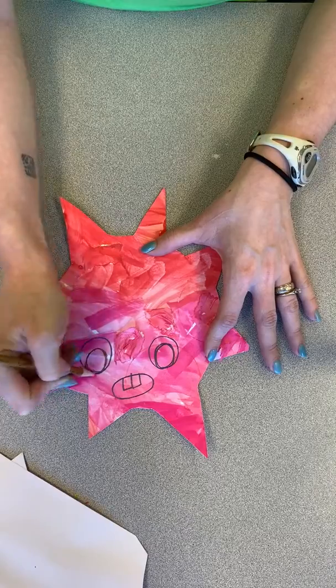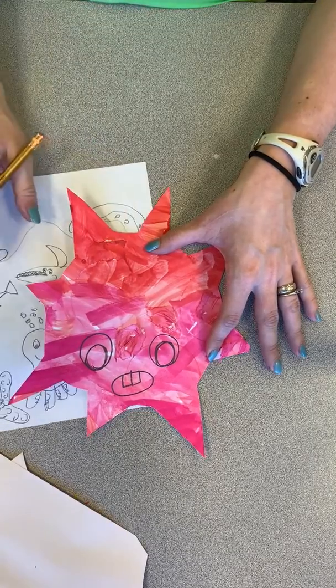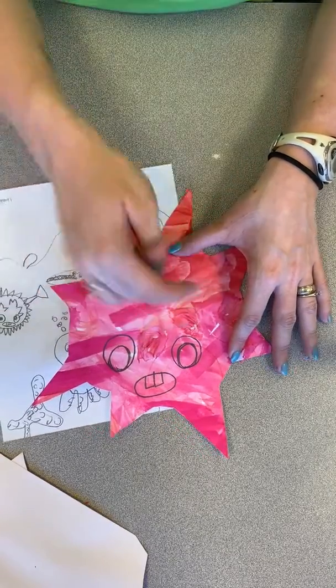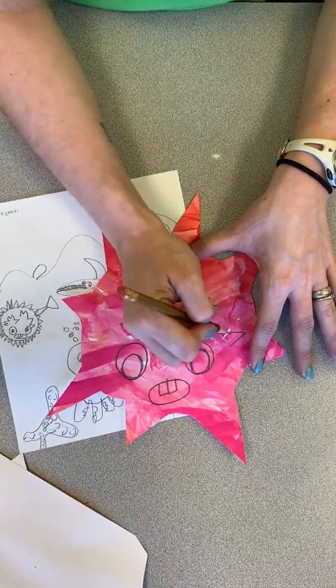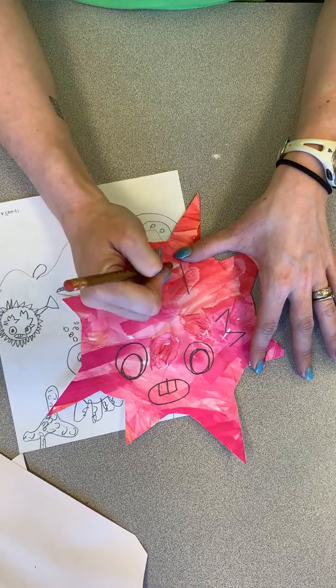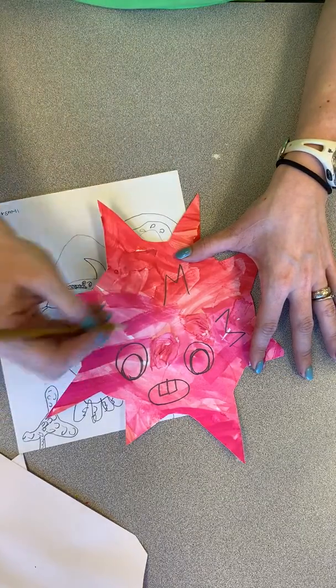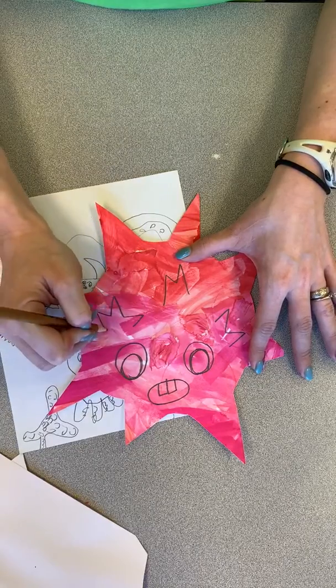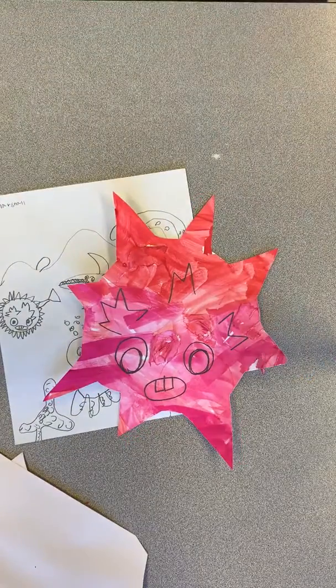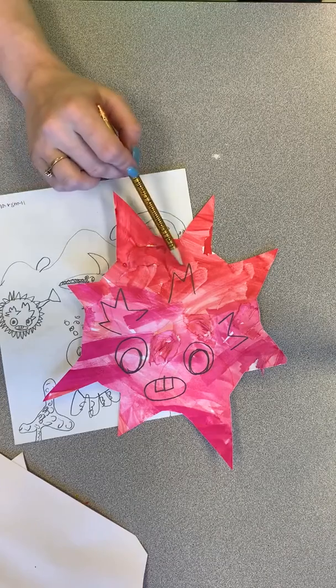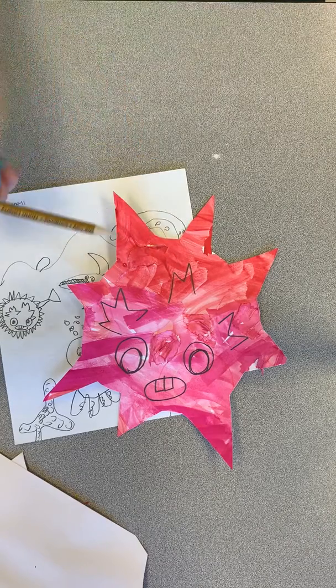And then they also included details of their spikes, which is really clever on the fish too, not just around the outside. So I'll get my pencil lines done.